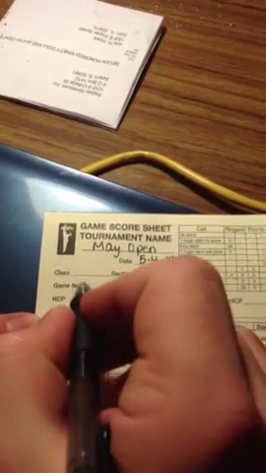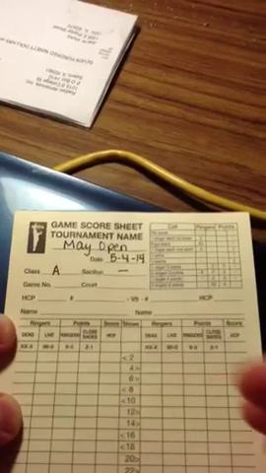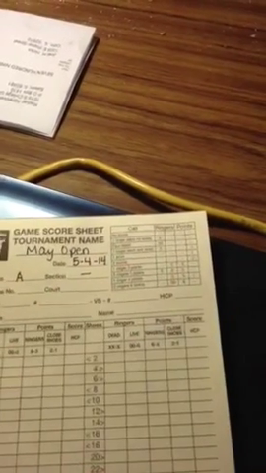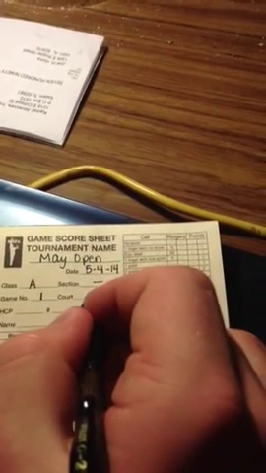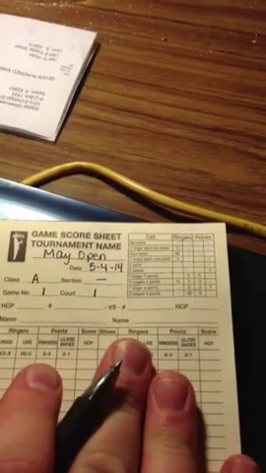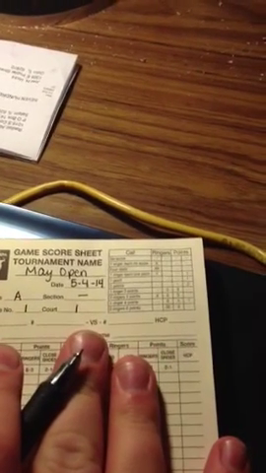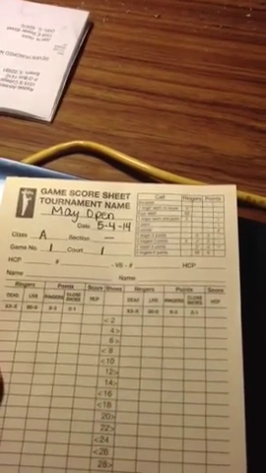The class, whatever class you're keeping score for, we're just going to say this is going to be Class A. There is no section, so you're going to put a dash through your section. Game number. This game number and court number are super important when you're filling out your score sheet. We're just going to use game number 1 as an example and court number 1. And now you would fill this out to whatever was going on. Like if this was game 4, you'd put 4. If this was court 3, you'd put court 3. And so on. So you fill the top out.